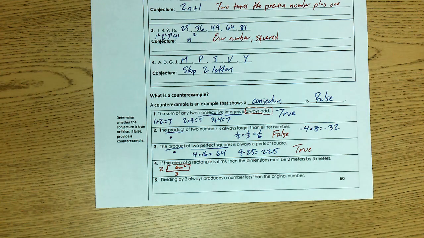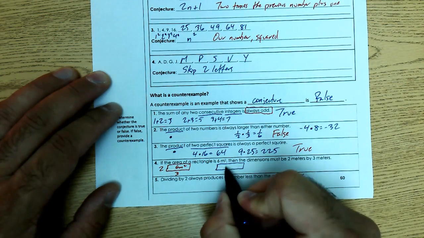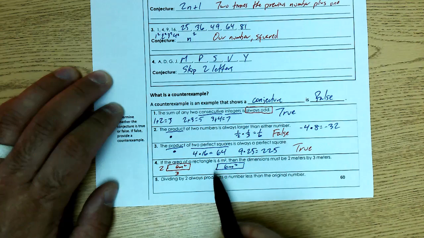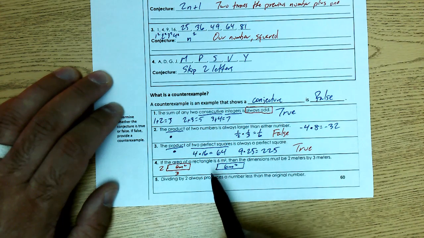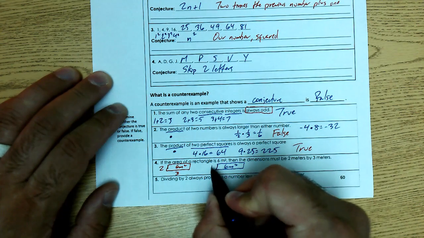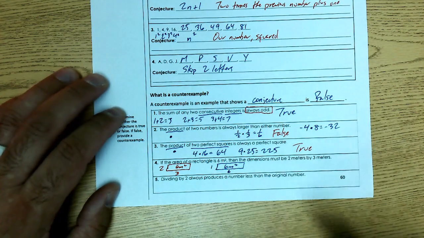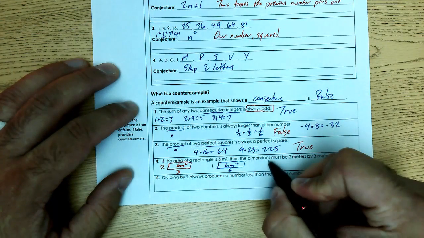Well, how do you find the area of a rectangle? You multiply length times width. So can we draw another rectangle here, 6 meters squared, where these two sides multiply to 6? Well, let's take it easy, 1 and 6. That's our counterexample. So that makes this one false.